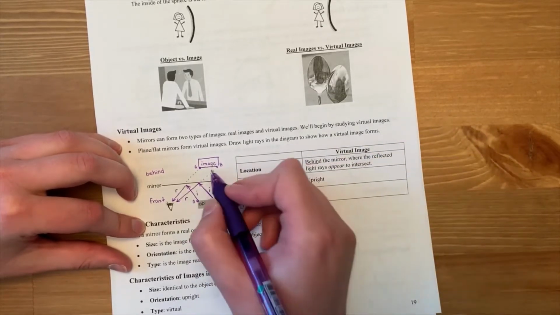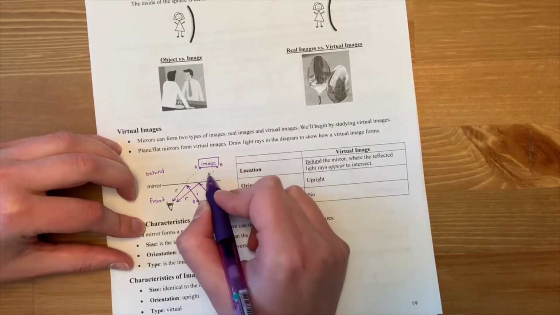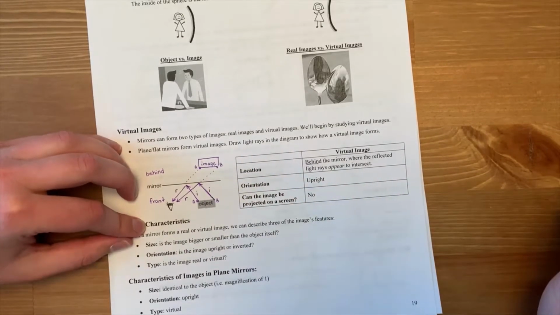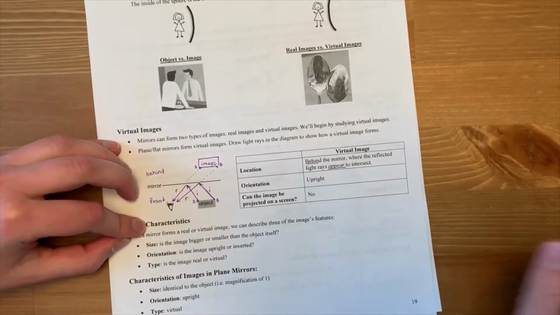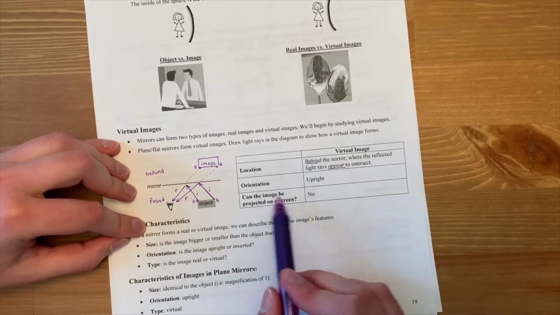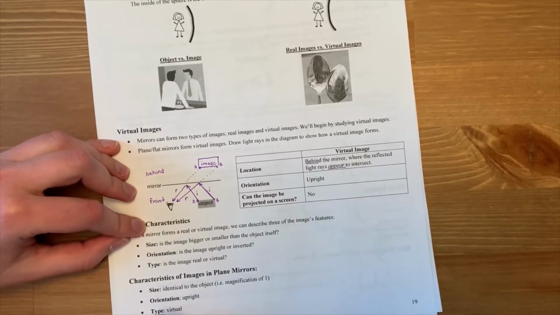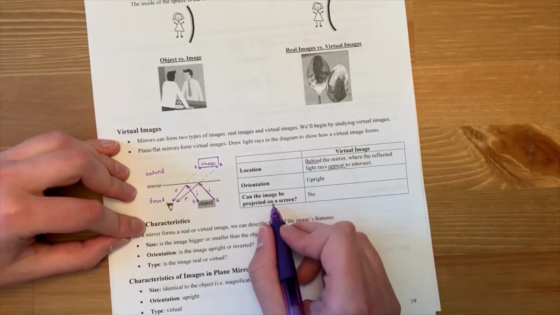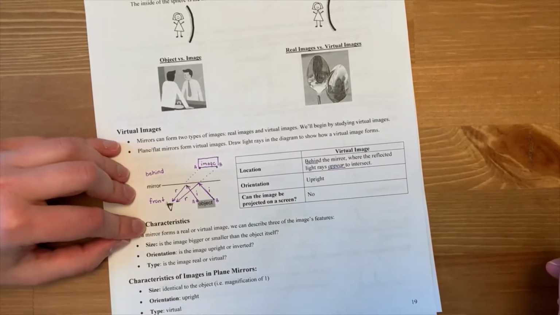And so even though the light rays don't actually go behind the mirror, it still looks to us like the image is there. And we're not going to worry too much about that because that's getting into some biology stuff actually. But anyway, that's why it says here the light rays appear to be behind the mirror. They're not actually there. The orientation is going to be upright, so meaning not upside down. And can the image be projected on a screen? No, and we'll talk about that more later. For right now, don't worry about it.